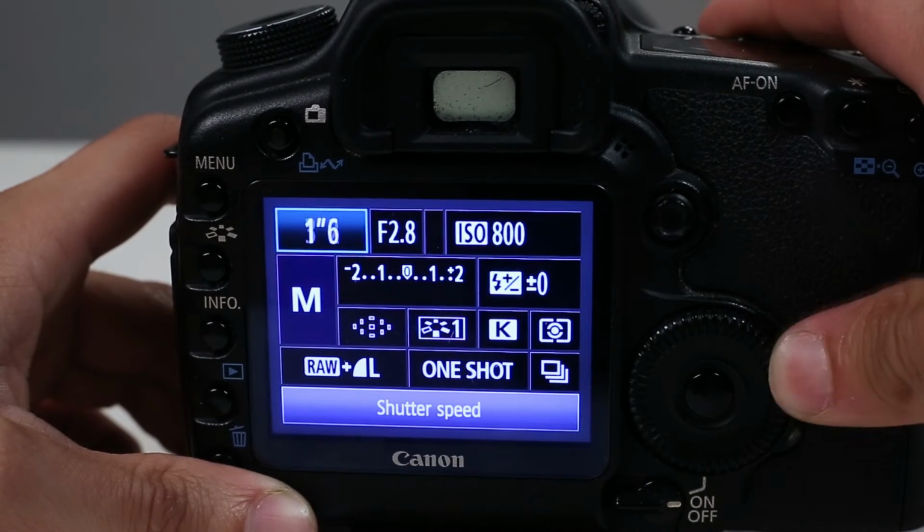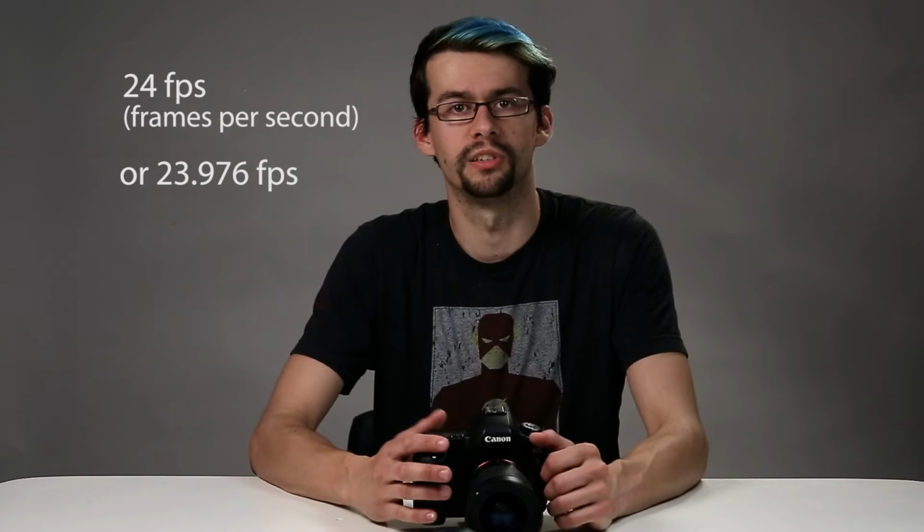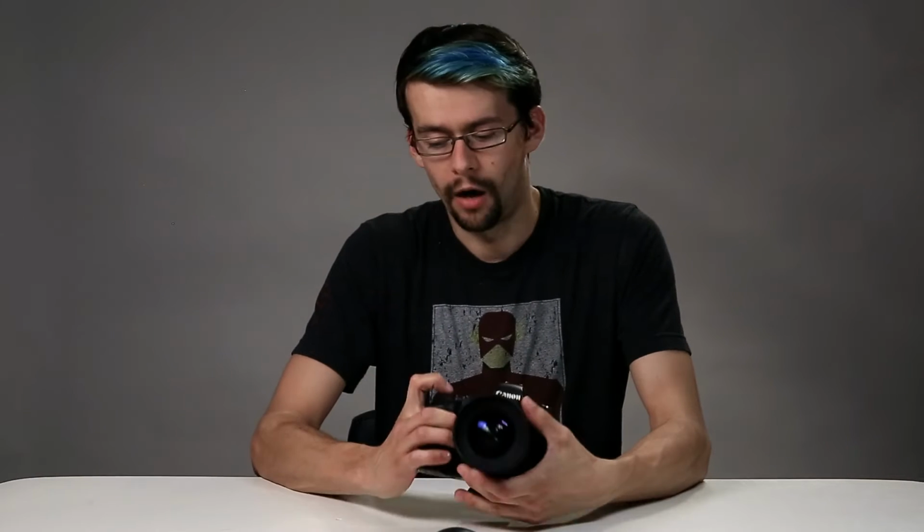However, if you're shooting video, you're going to want to adjust your shutter speed relative to your frame rate. Typically, I would recommend shooting your video at 24 frames per second or 23.976 frames per second. Regardless of your frame rate, you will typically want to set your shutter speed to be twice your frame rate. So if you're shooting at 24 frames per second, your shutter speed should be 1 over 48th of a second. On the Canon 5D Mark II, I don't have a 1 over 48 option. I have a 1 over 40 and a 1 over 50. 50 is closer to 48 than 40. I usually shoot my video at 1 over 50 or 1/50th of a second.